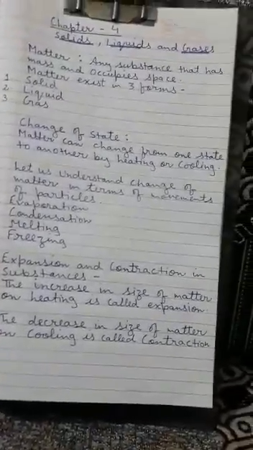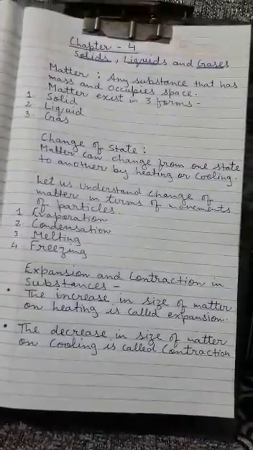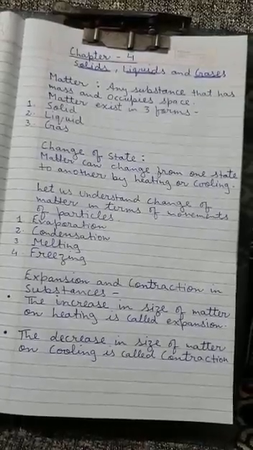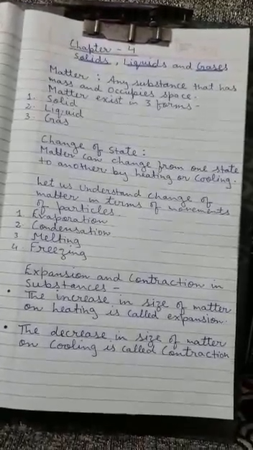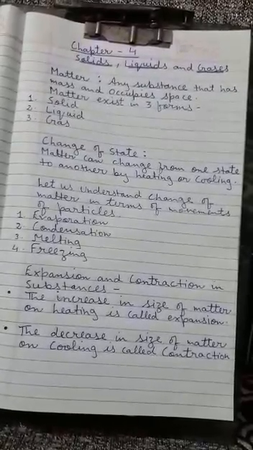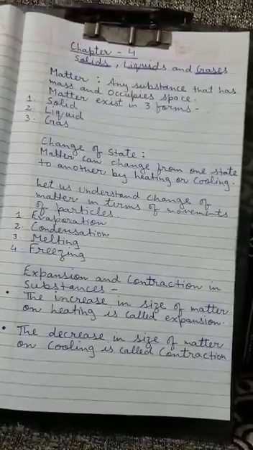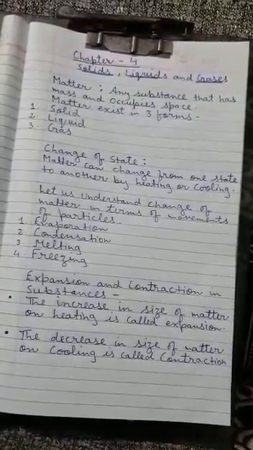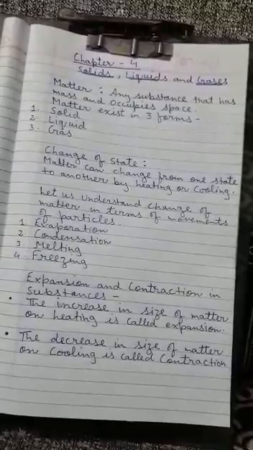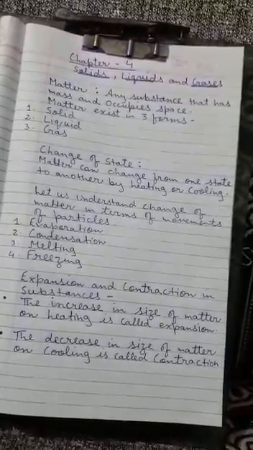Next topic, expansion and contraction in substances. Three things I would like to tell you in case of expansion. Number 1, in this process the size of the matter increases. When a substance is heated, the particles start moving rapidly. Because of this increased movement of the particles, they take up more space and thus expand.